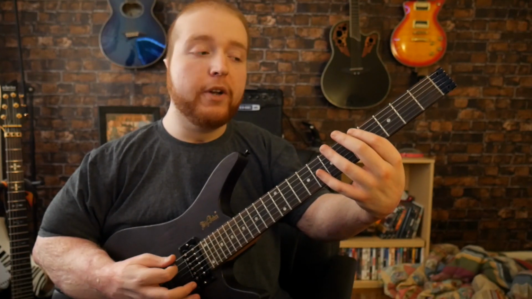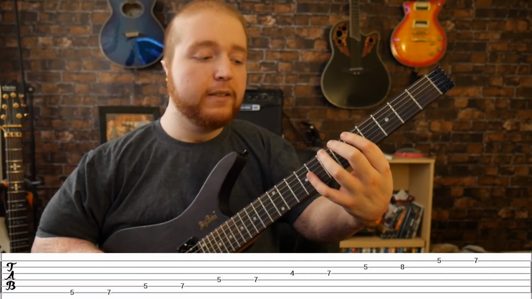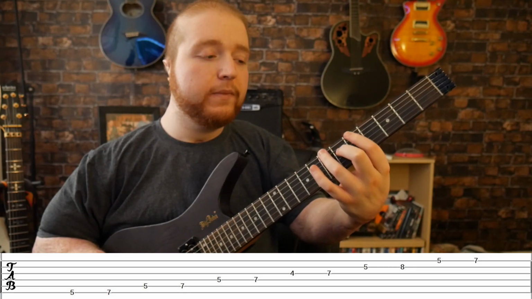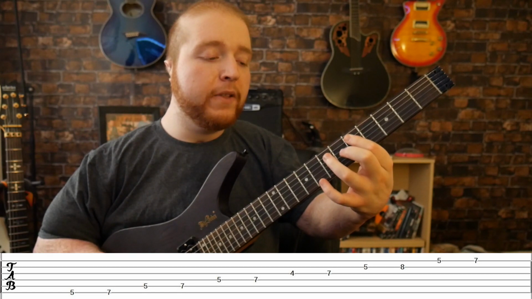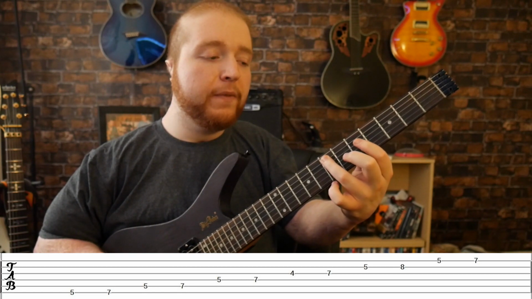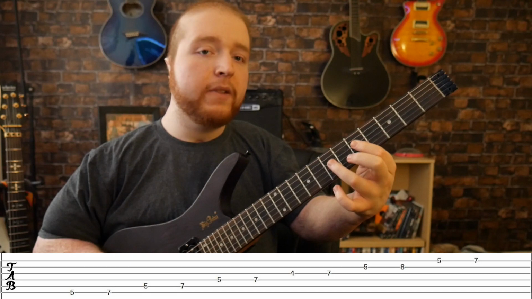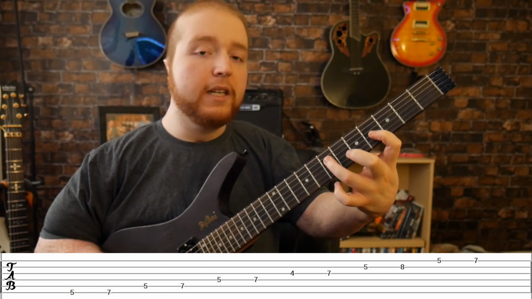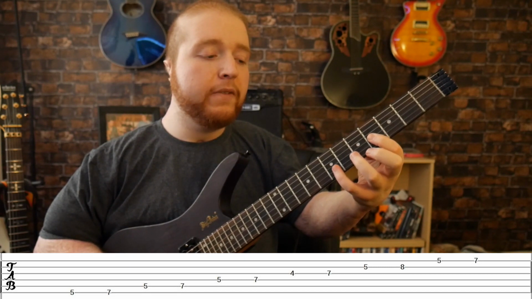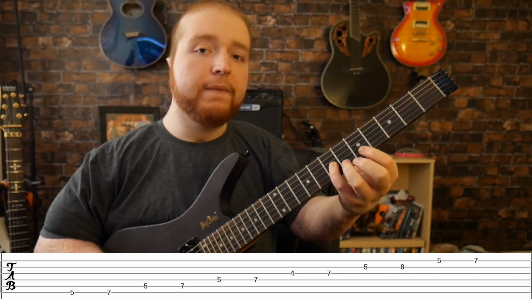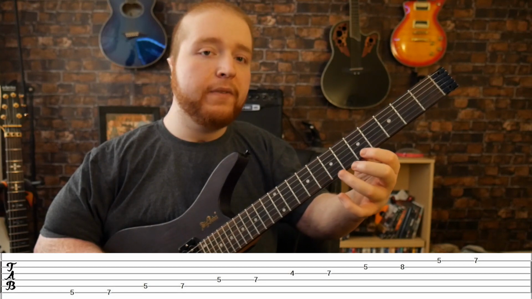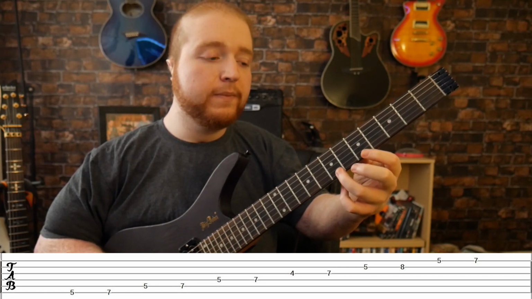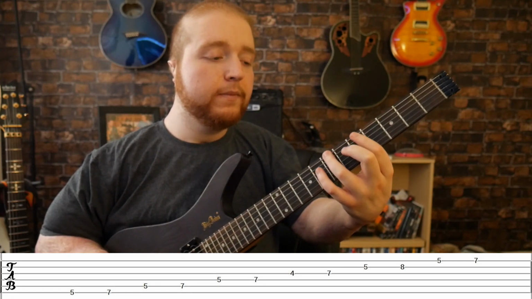Move on to the 5th fret. You're going to start on the 5th fret of E, and then the 7th fret, and then the 5th fret of A, and then the 7th fret, and then the 5th fret, and then the 7th fret, and then the 4th fret, and then the 7th fret, and then the 5th fret, and then the 8th, and then 5th, and 7th.